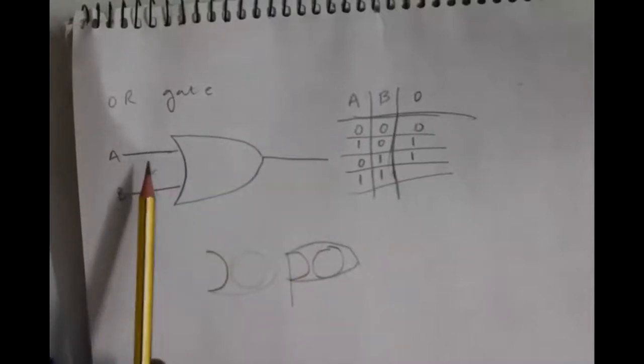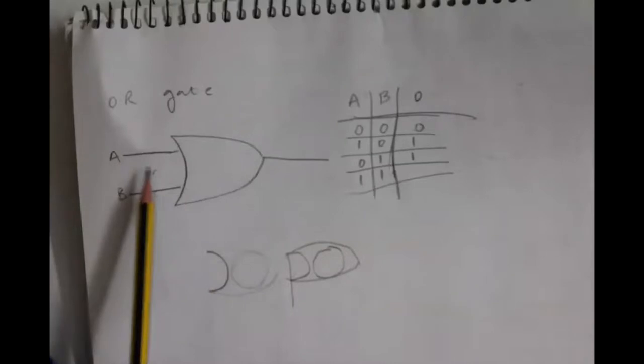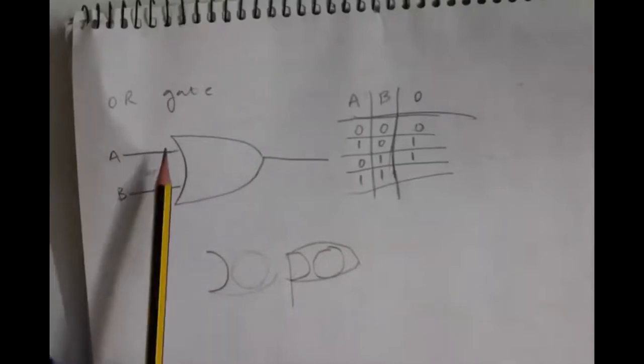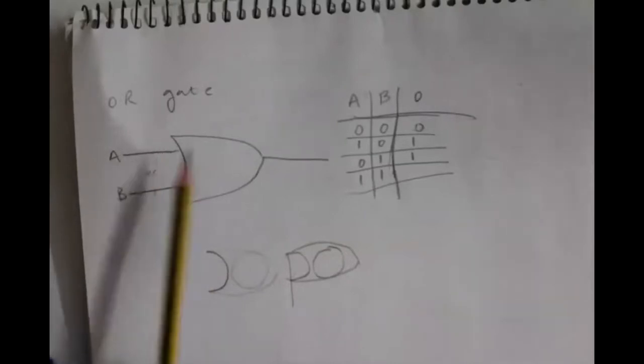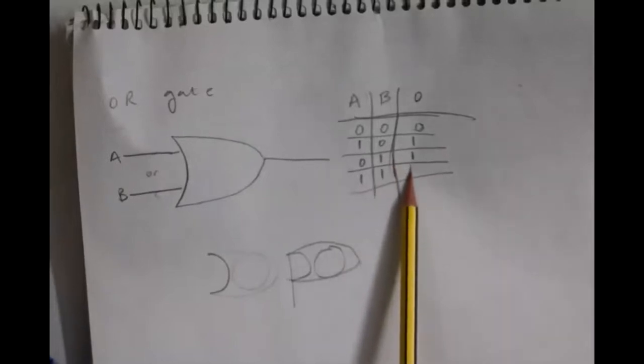So yes, remember it like that. Either A or B should be 1. Exactly, and so this is an OR gate. Their names are thankfully just like how they work. So A or B, any one of them has an input, or both of them have an input, the output is going to be 1. So 0 0 0, 1 0 1, 0 1 1, 1 1 1. That's the truth table that we get.